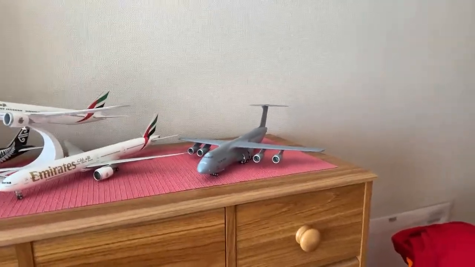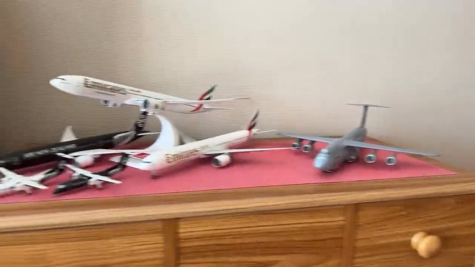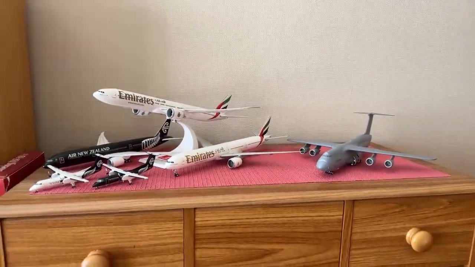Has been in my collection for over a year now, so I am desperately needing to do that.